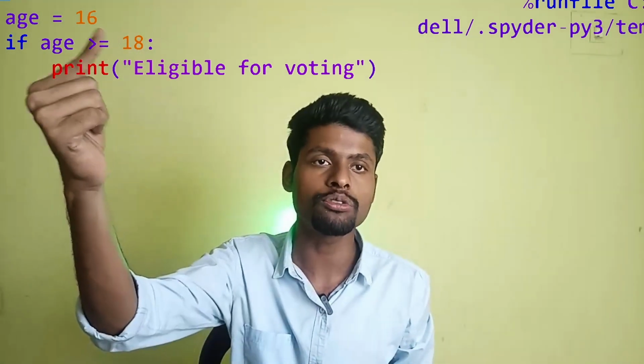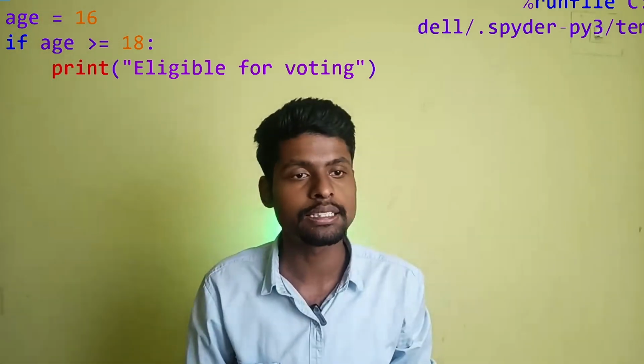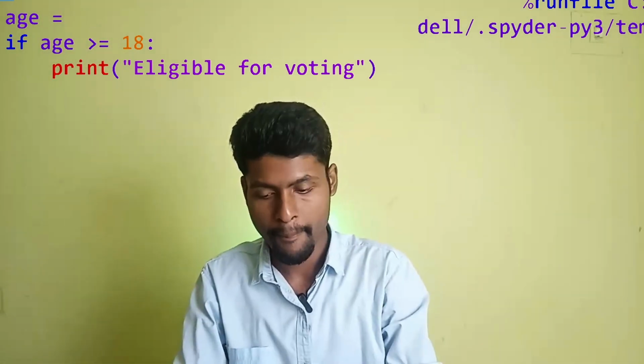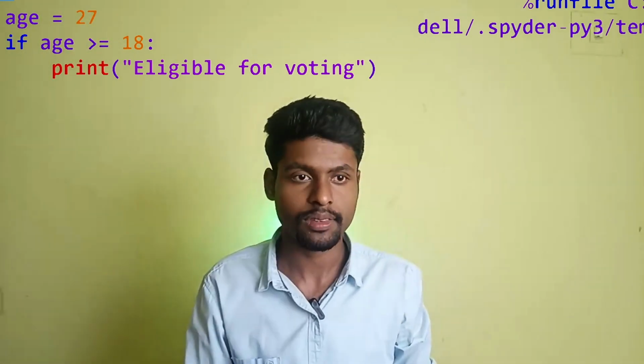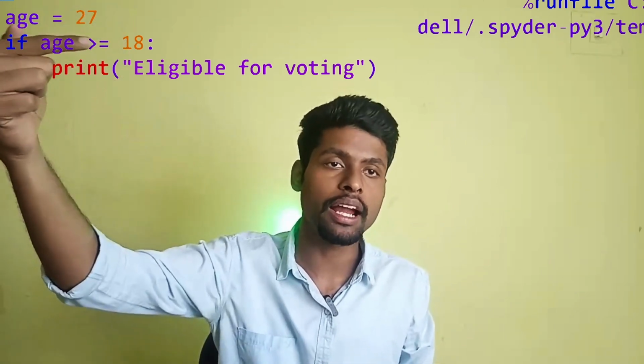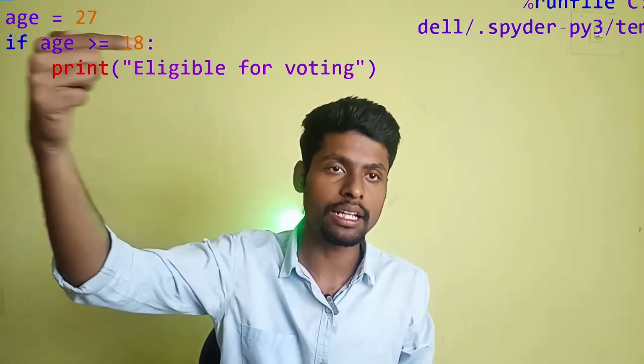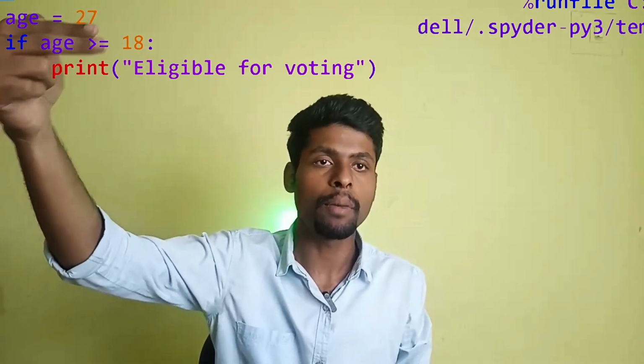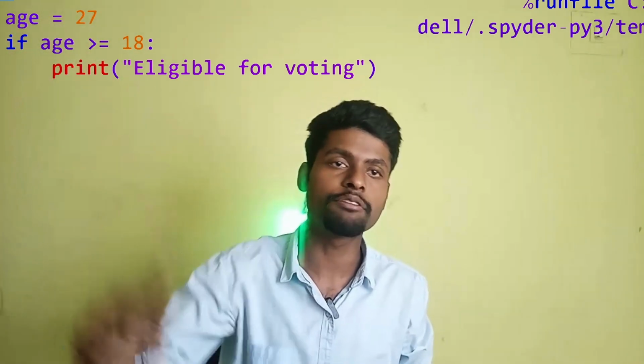Now what I'm going to do is change my age variable value to 27. Now, what is the current value of age? 27. So the condition is true. 27 greater than or equal to 18. Yes, the condition is true. Once the condition is true, my Python interpreter executes the body of my if condition. Let's execute this code.